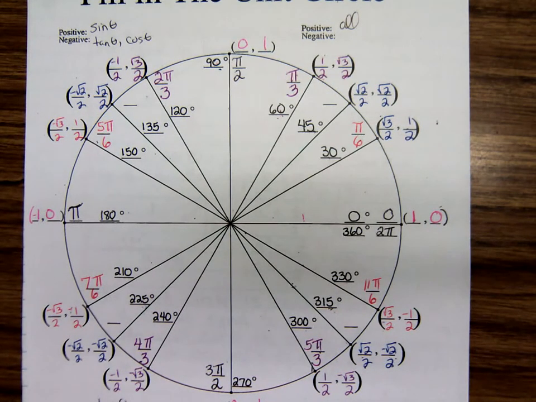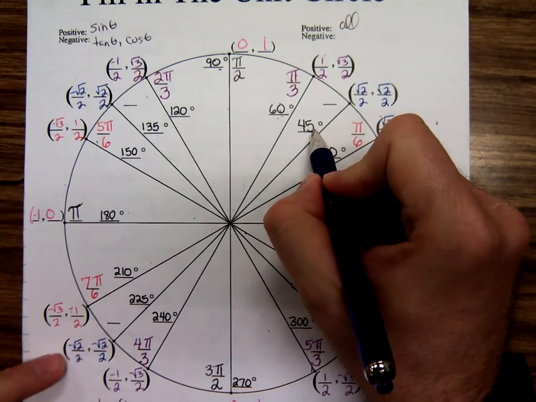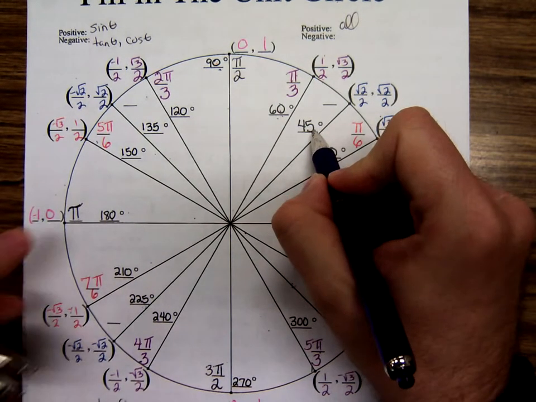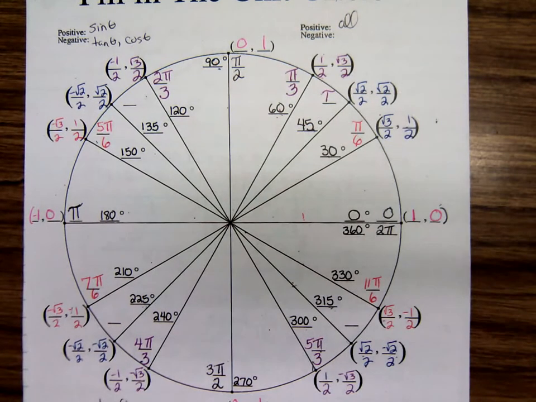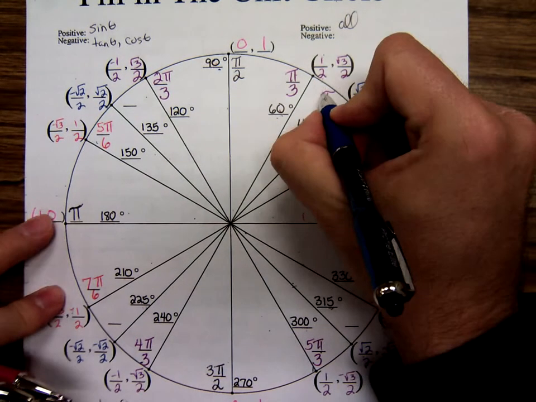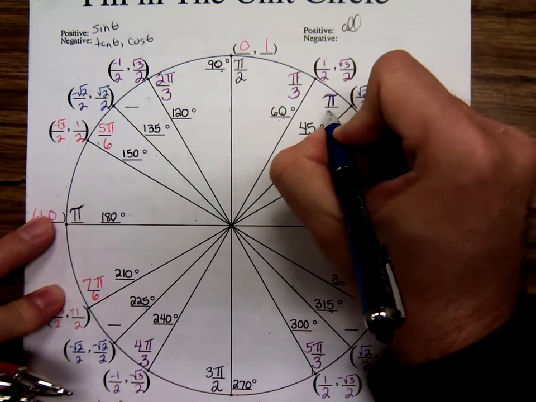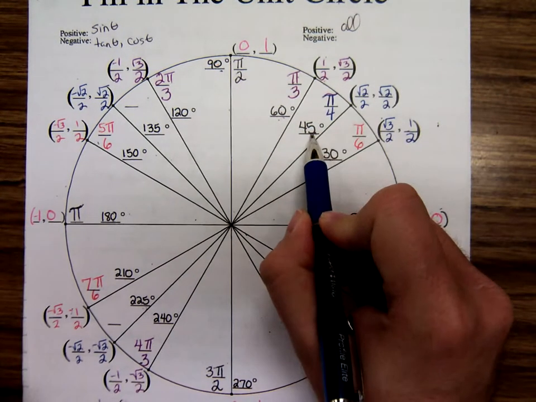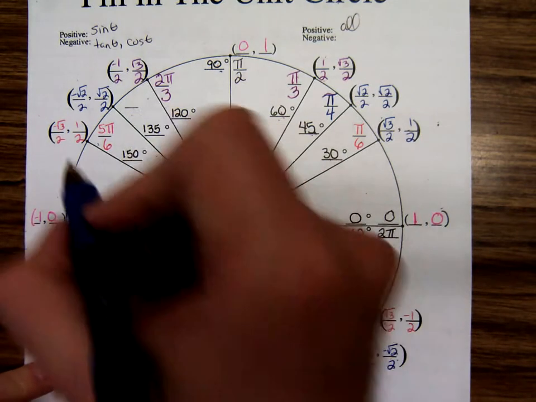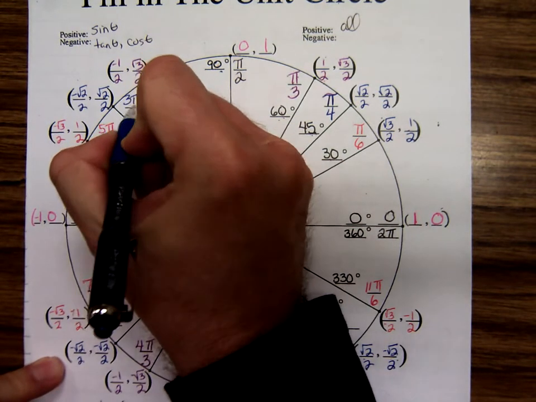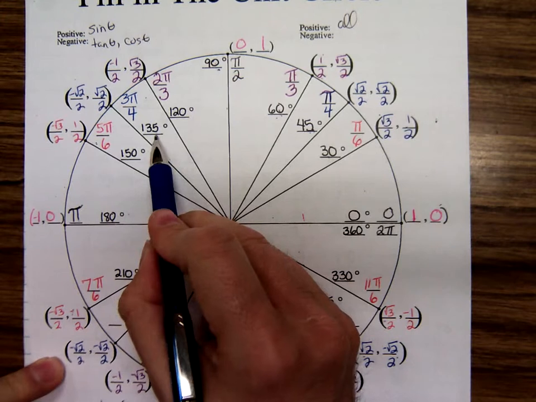All that's left now are the 45 degree ones. Well, 180, oops, wrong color, I was using blue here. 180 divided by 4 would give you 45 degrees. 45 times 3 is 135.